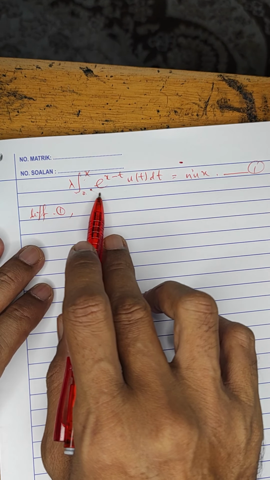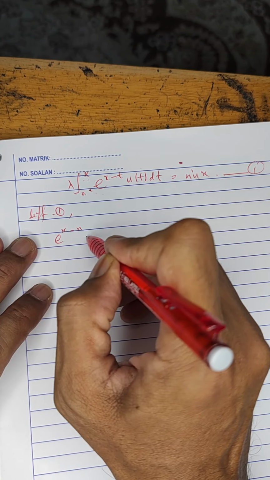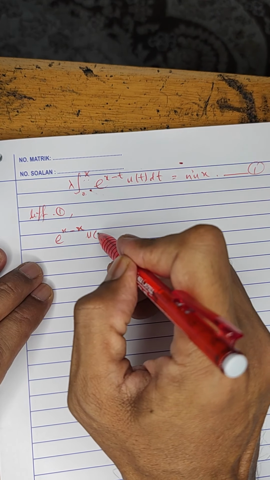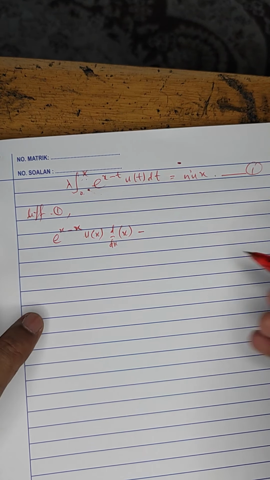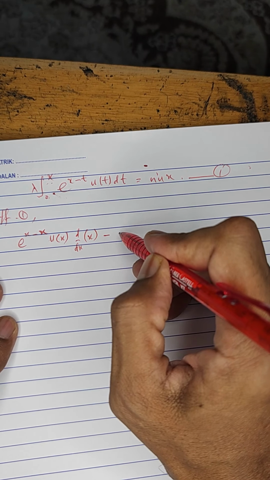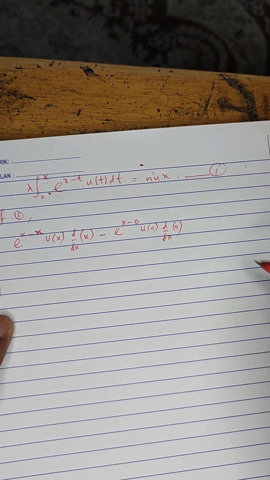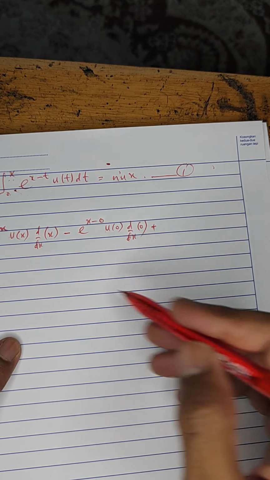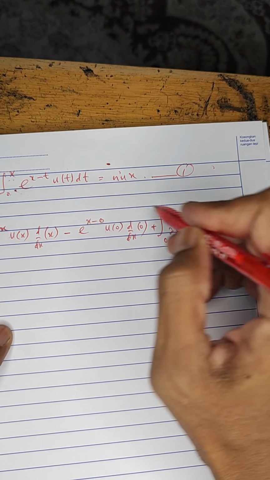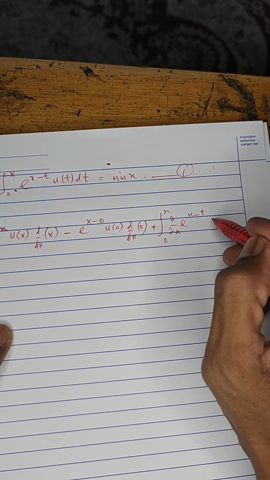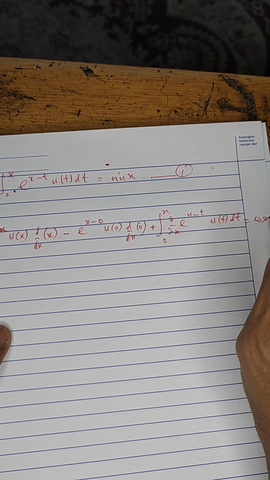We evaluate at the upper limit, so we have e^(x-x) u(x) d/dx of x, minus we differentiate the lower limit, so we have e^(x-0) u(0) d/dx of 0, plus we integrate from 0 to x the derivative with respect to x of e^(x-t) u(t) dt, and on the right side we differentiate with respect to x, that gives you cos x.